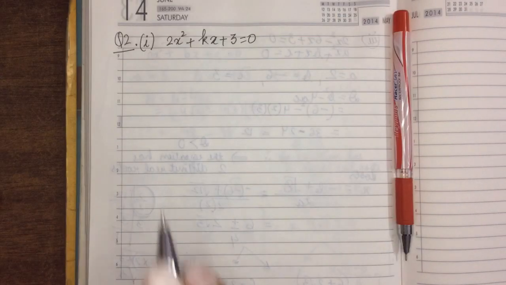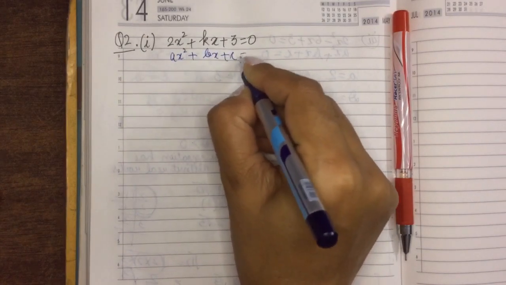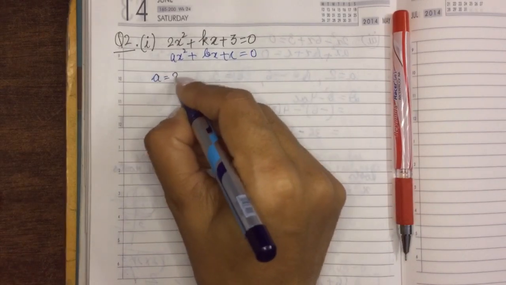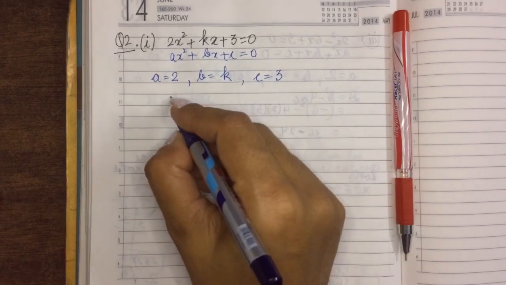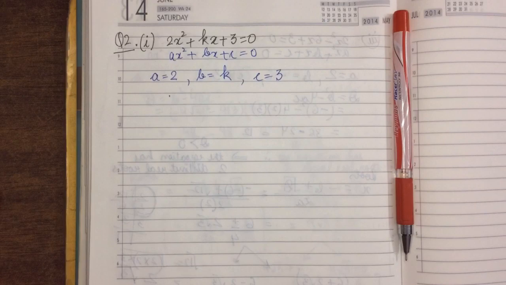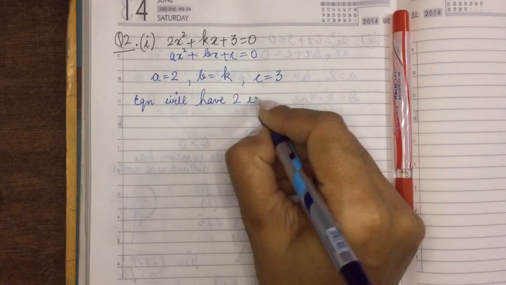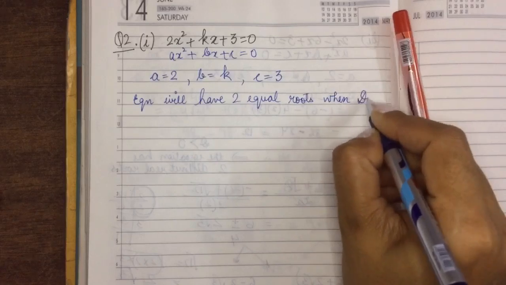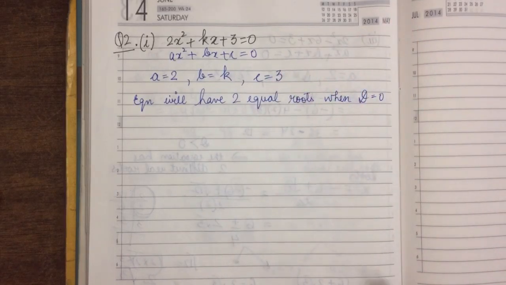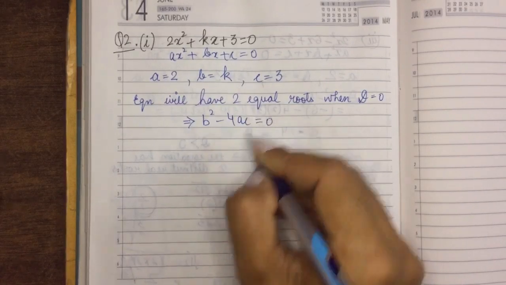The first step is to compare the equation with the standard form. So comparing it with ax square plus bx plus c equals to 0, a is 2, b equals to k, c is 3. The next step is the condition that we have. The equation will have 2 equal roots when discriminant is equal to 0. So discriminant is given by b square minus 4ac. So this implies b square minus 4ac should be equal to 0.